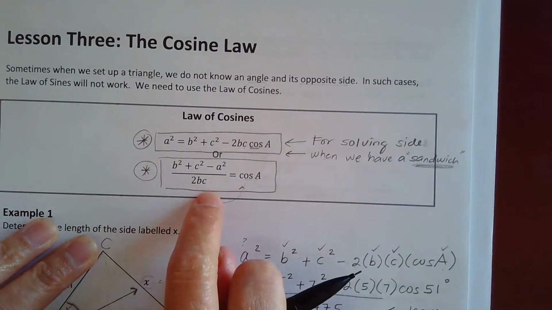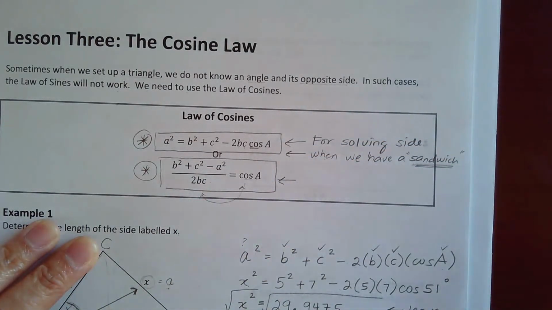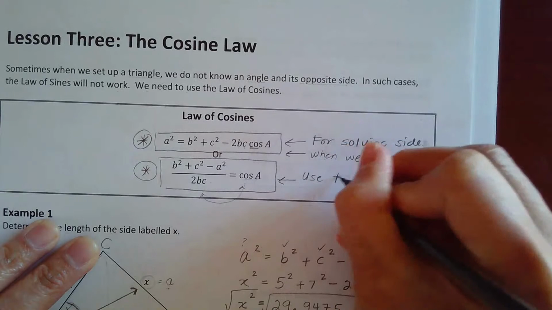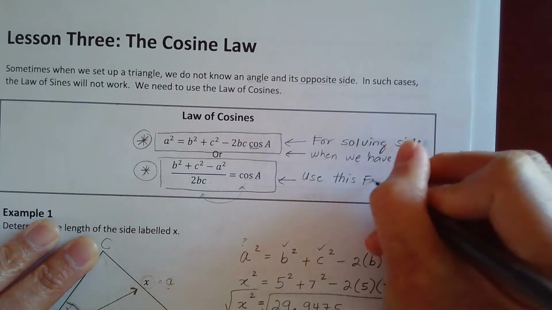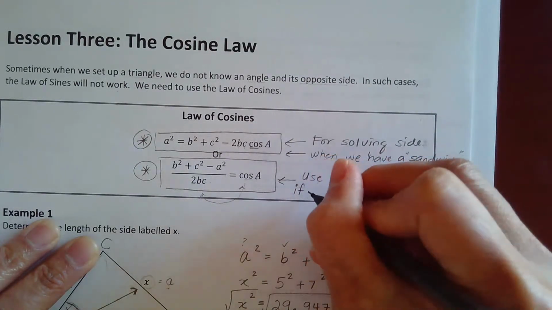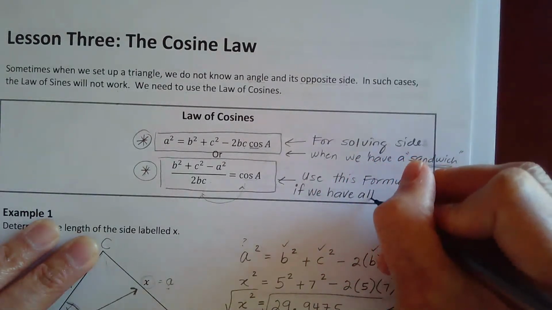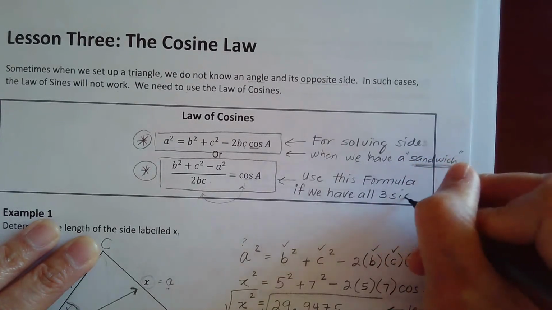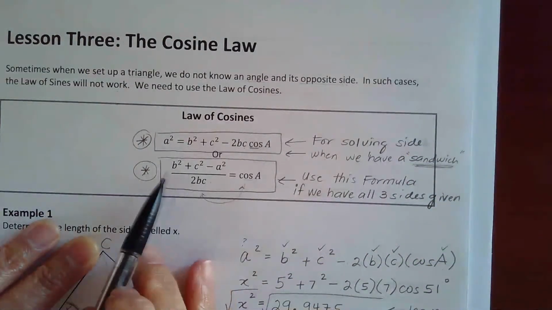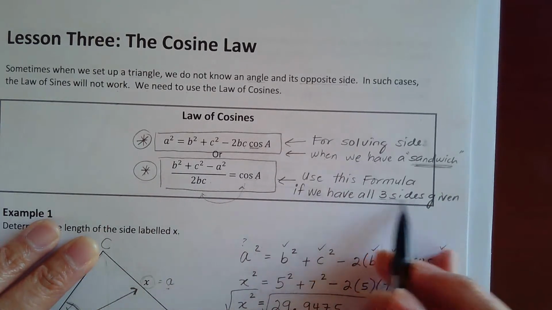Now, how do we know we're going to be using this formula? How do we know? We use this cosine law formula if we have all three sides given. This is so easy to recognize, because what we need is all three sides given.